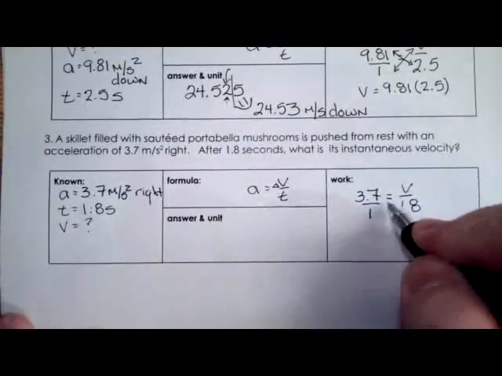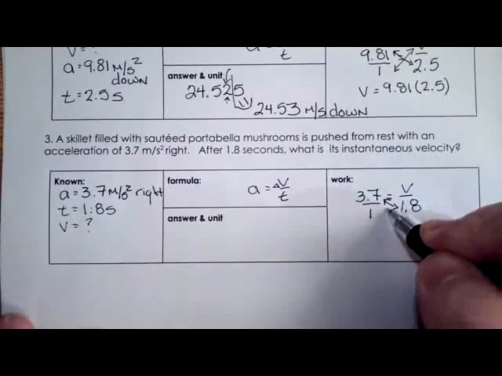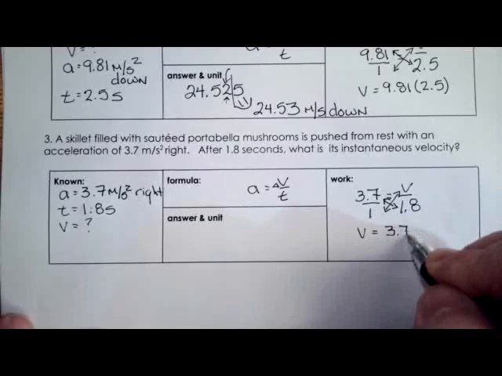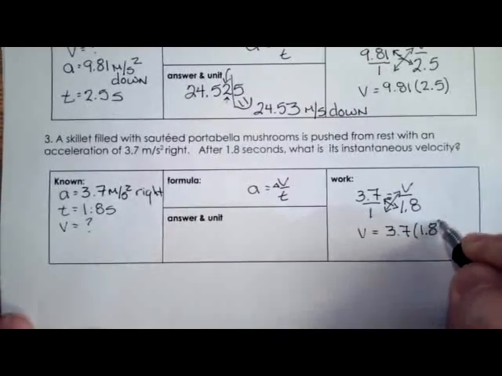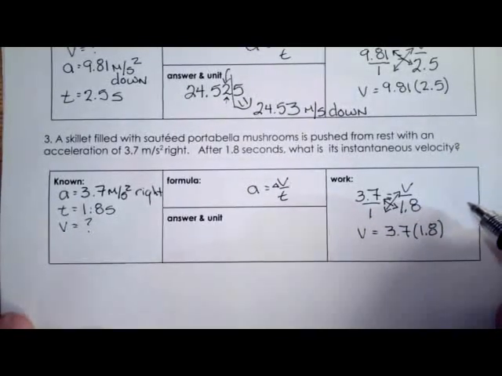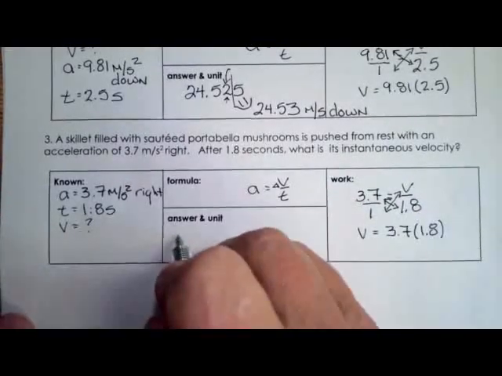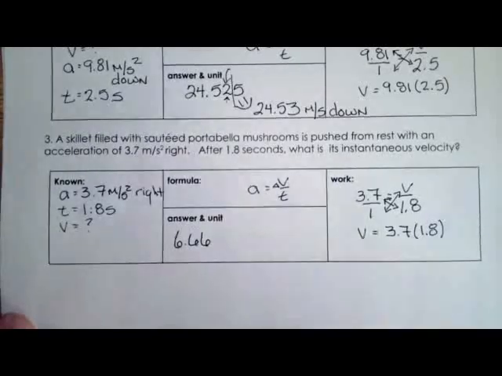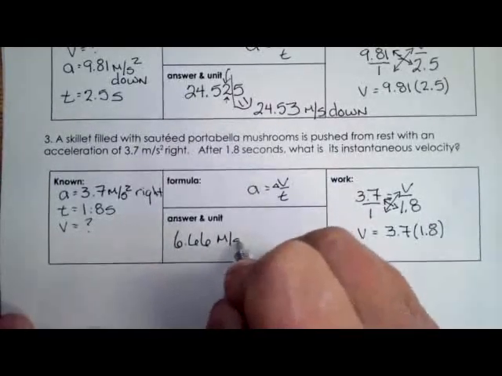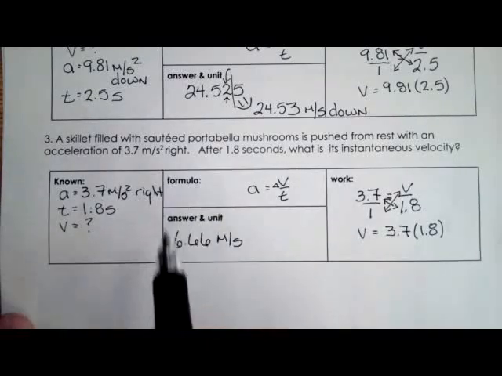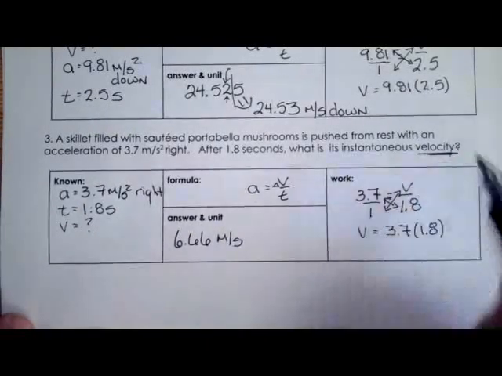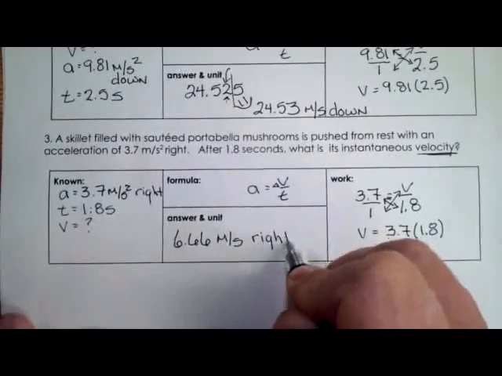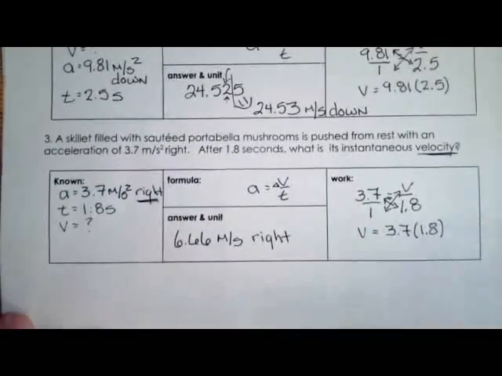So again, we're going to do that little trick that I taught you, cross multiplying here. So you end up with V equals 3.7 times 1.8. And when you do that, now don't be scared, because it comes out to be 6.66. I know, sign of the devil, whatever. Meters per second, and because we're looking for a velocity, we need to have a direction on that, and that direction would be right, because that's the direction that was given to us.